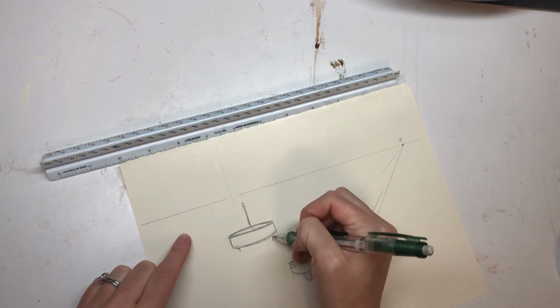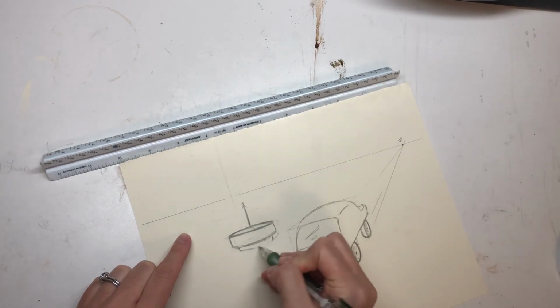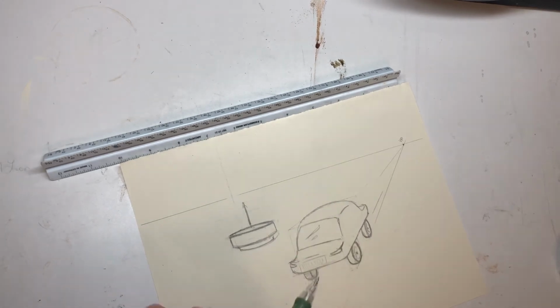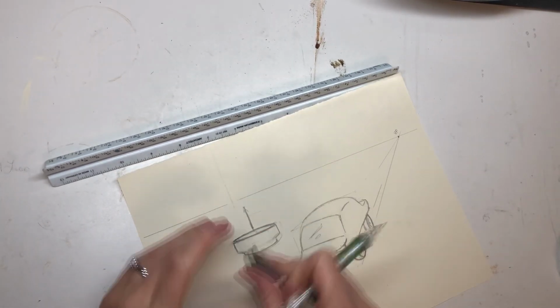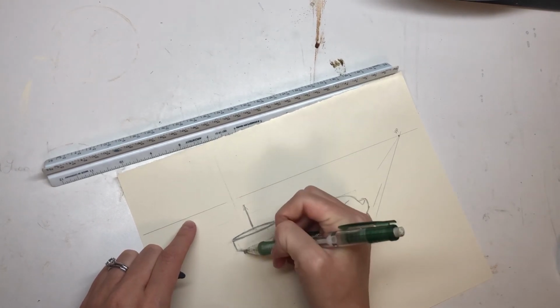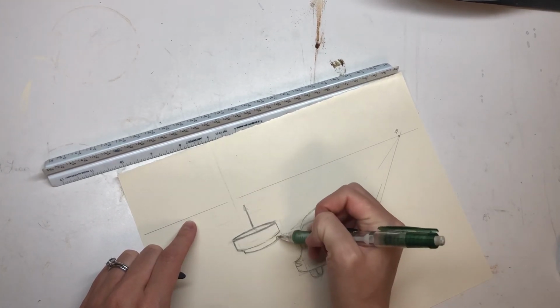I'm going to go off of my guidelines here and curve. Go off of your guidelines to know where to place something, but then use your logic, common sense, and sources to draw the rest of it. Definitely use sources.